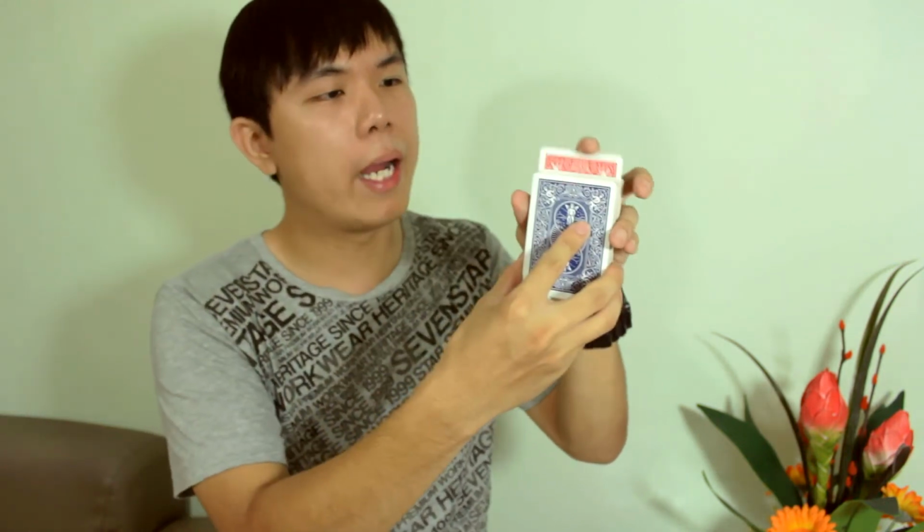Let me show it to you again. This is their selected card on top, and this is the red card at the bottom. When you cut the stack into half, the 5 of diamonds will go right underneath the red card. So that's the whole idea behind it.